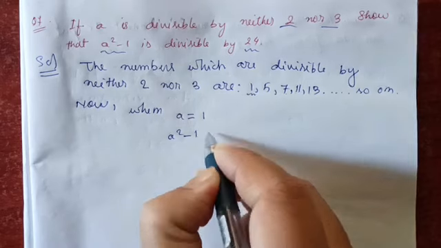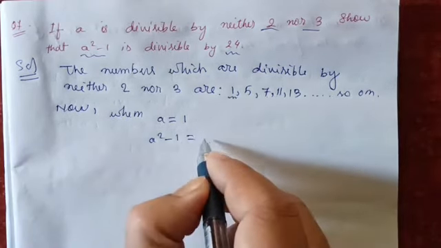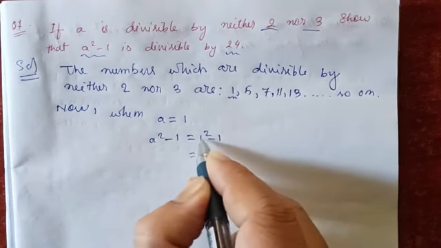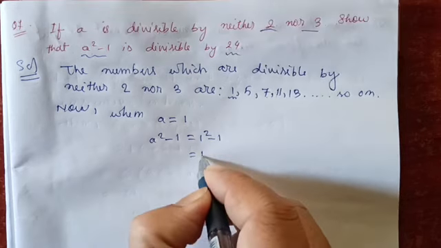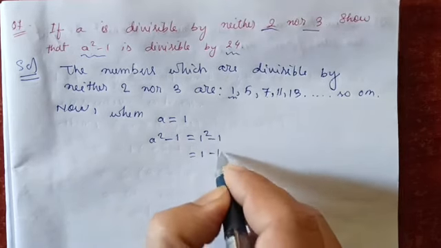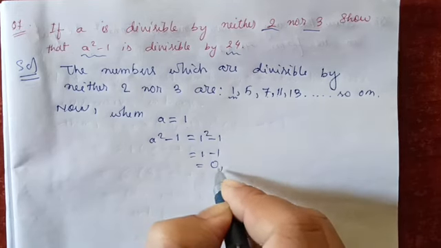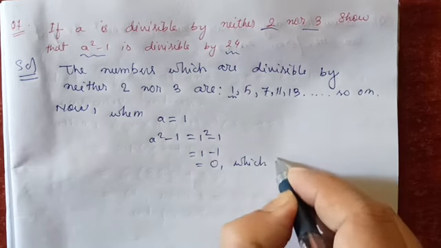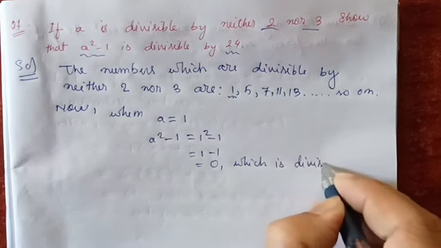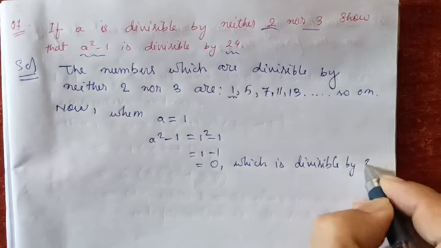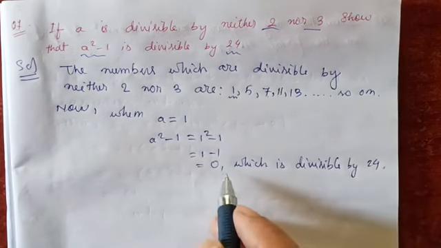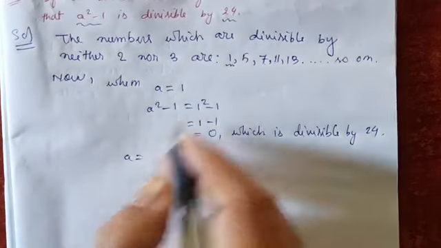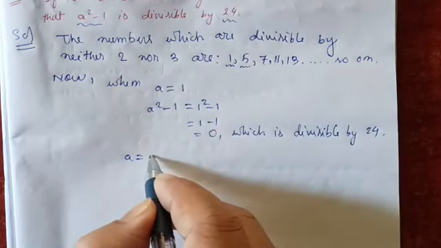A square minus 1, right? Okay, our a is 1. 1 square minus 1, right? Then 1 square is 1. Then minus 1. 1 minus 1 is 0. You know that 0 can be divided by 24, which is divisible by 24. 0 can be divided by any number, right? Okay. Now when a equals the next number, 5.